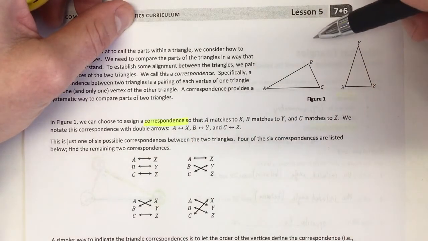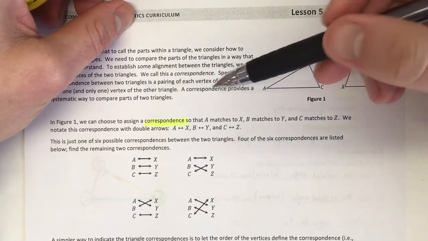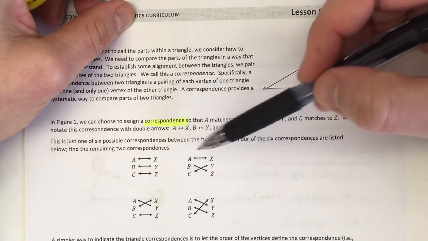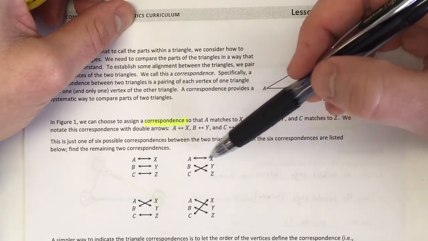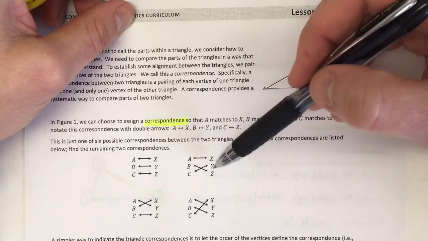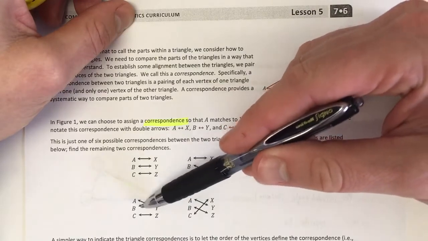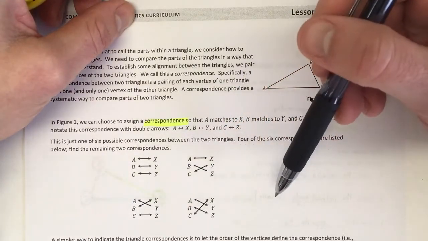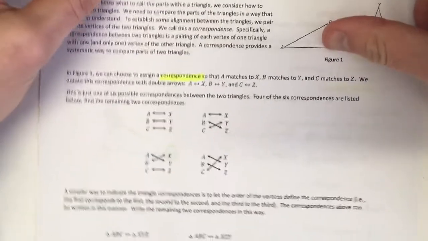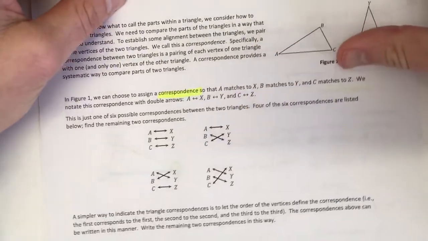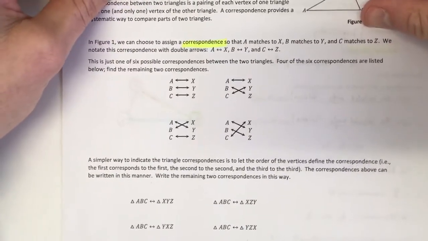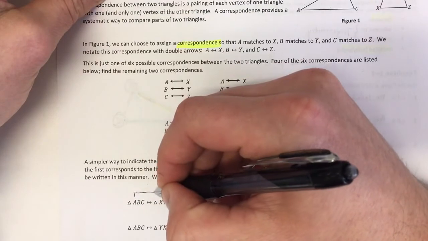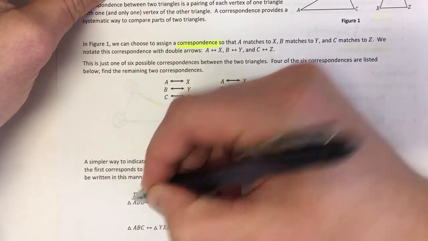And so A could go with X, B could go with Y, C could go with Z, and it'd be in alphabetical order. But they could go in any order that they want, and that's what these other arrows are trying to indicate to you. So A could go with X, B could go with Z, C could go with Y, A could go with Y, B could go with X, C could go with Z, and so on. It could be all switched up. And so a simpler way for us to communicate this, rather than having all these arrows, is with these triangles. And basically the order of the letters is the agreement between the corresponding parts.